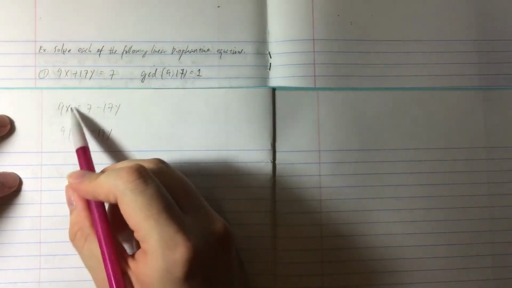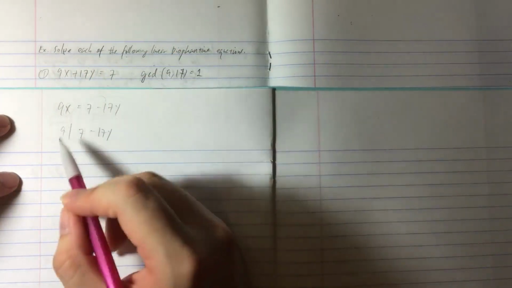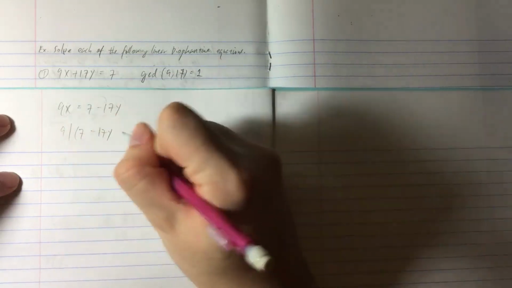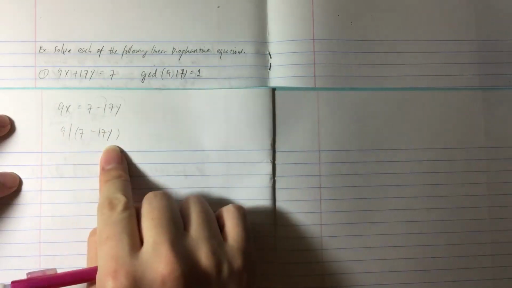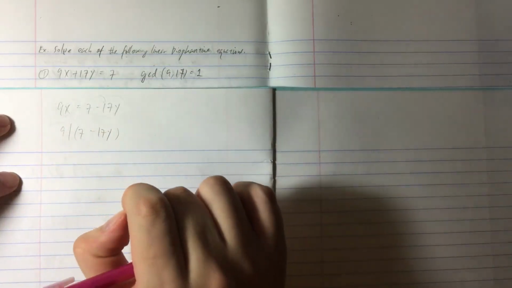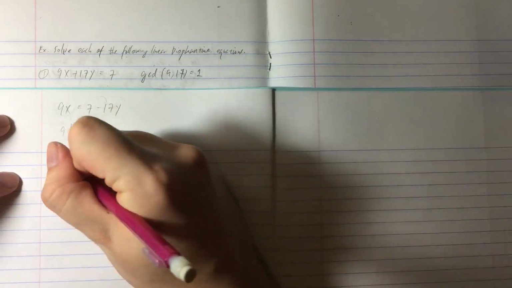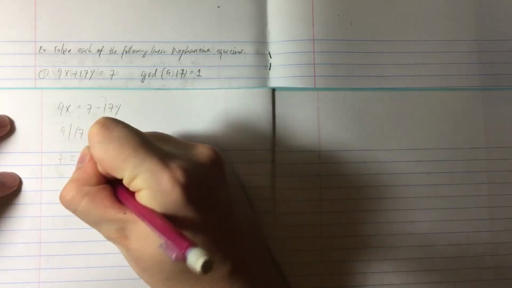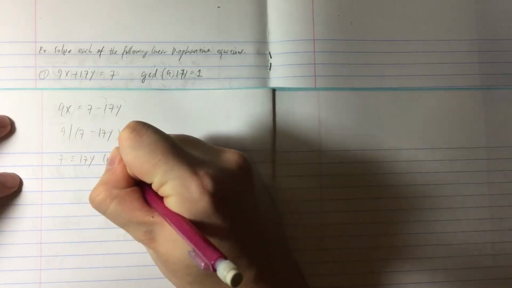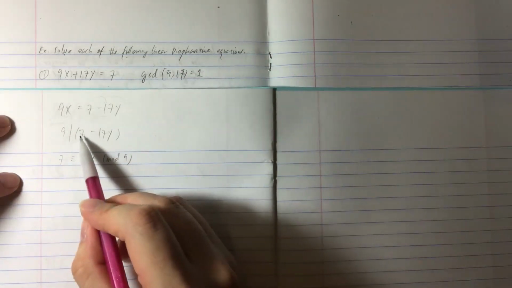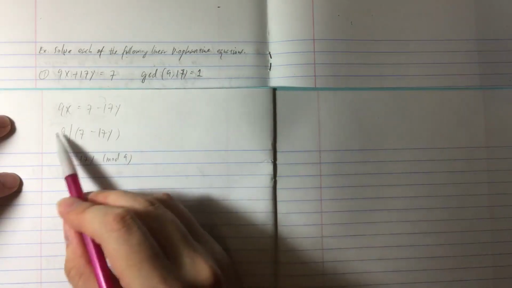Then, by the definition of linear congruence, this statement can be written as 7 congruent to 17y mod 9.